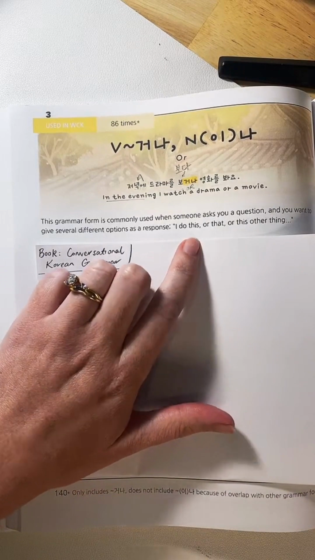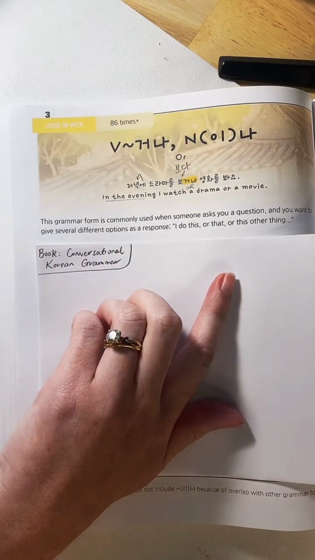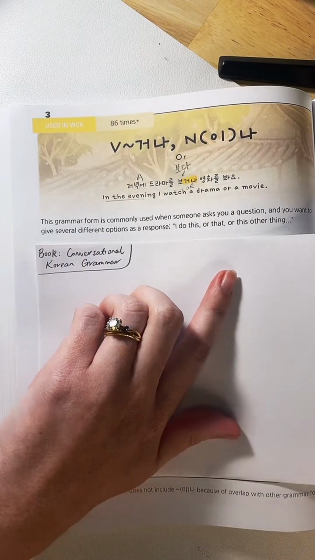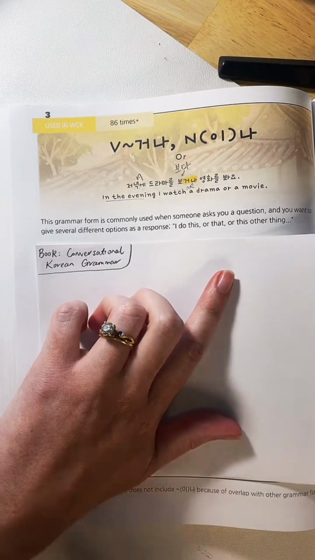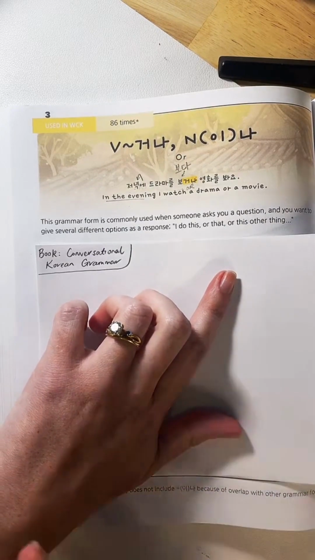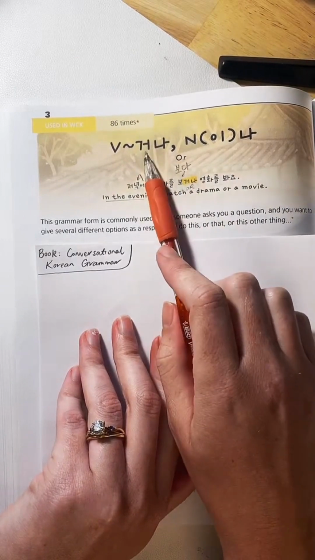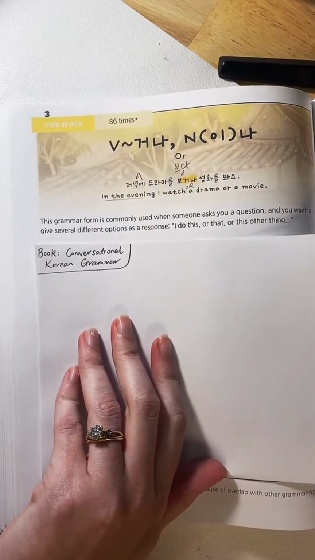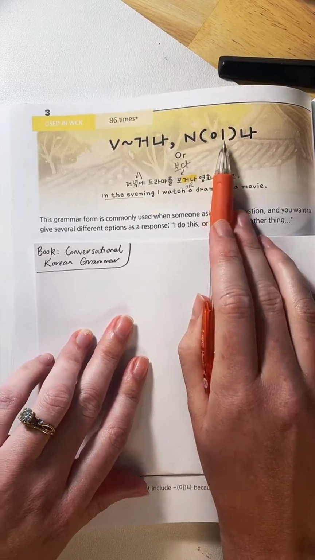For example, I do this or that or this other thing. So this is a very common way that this grammar form is used whenever you want to list options. If you want to say this thing or that thing, or I do this or that, this is the grammar form to be thinking of, 거나 and 이나. And again, 거나 is used for verbs and 이나 is used for nouns.